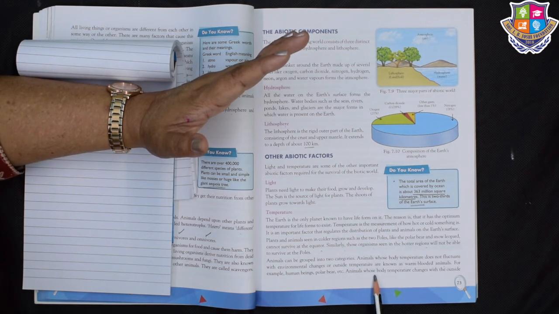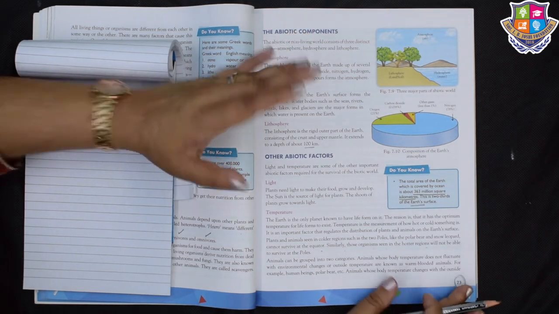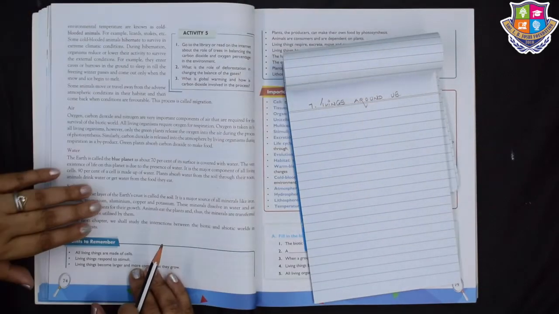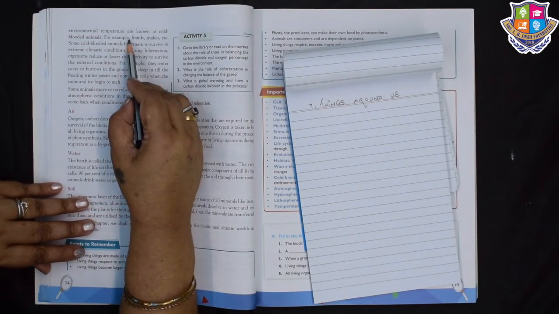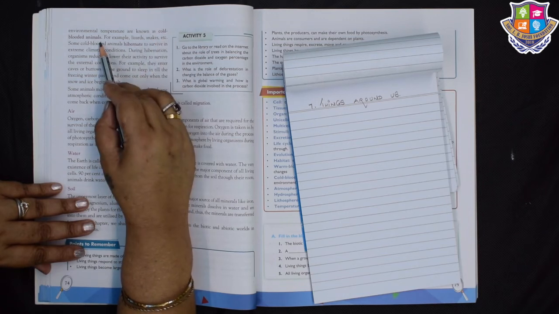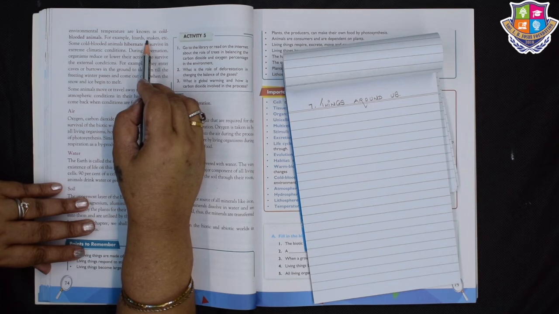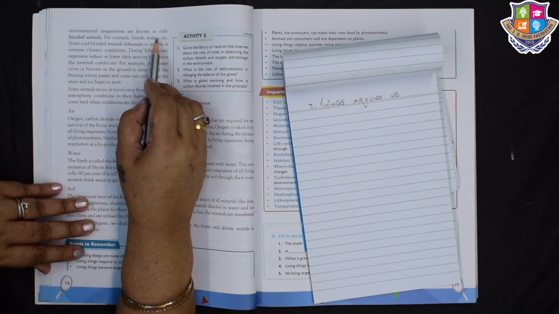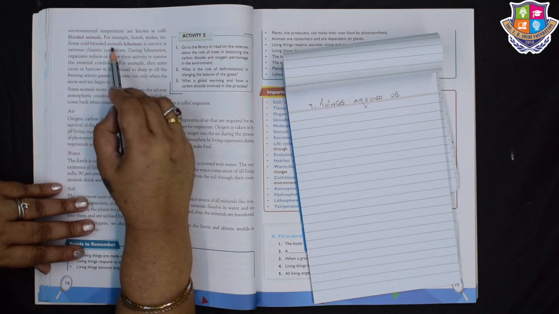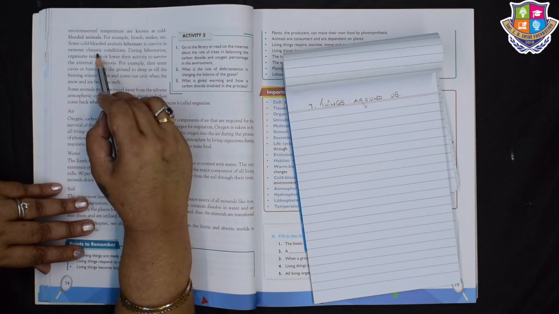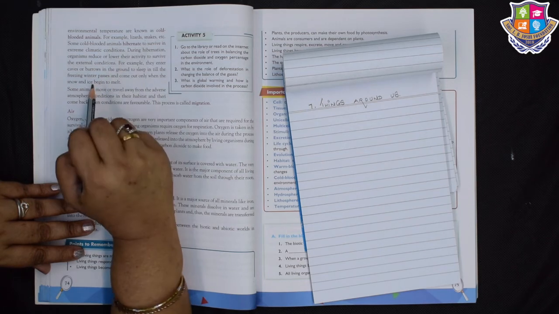Animals whose body temperature changes with the outside environmental temperature are known as cold-blooded animals. For example, lizards, snakes, etc. Some cold-blooded animals hibernate to survive in the extreme climatic conditions.